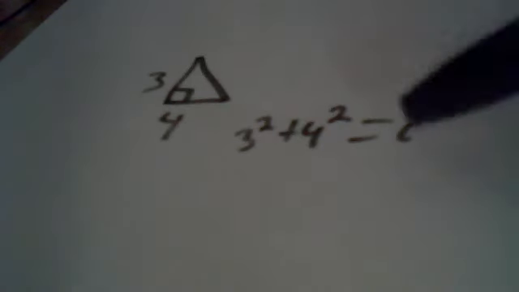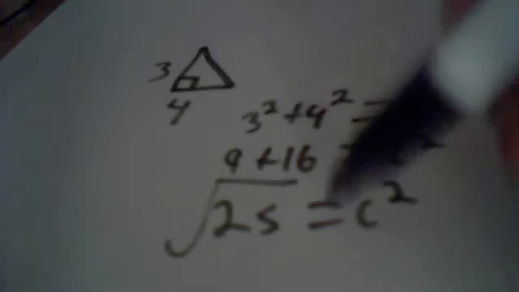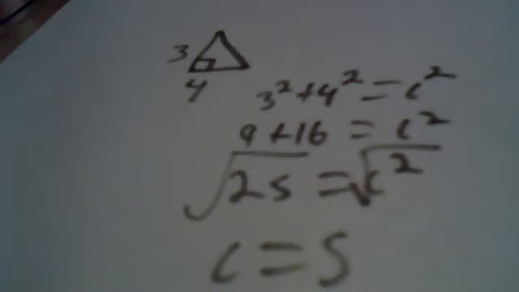Now, in order to figure out what c is, we have to simplify what's on the left. 3 squared is 9, plus 4 squared is 16, equals c squared. Simplify, 9 plus 16 is 25. 25 equals c squared. Remember, we can never have a variable with a square, so we have to take the square root of everything. And c equals 5. So basically, it's just another way of saying 5 squared is 25. 3 squared plus 4 squared is 25. That's all you're trying to figure out.